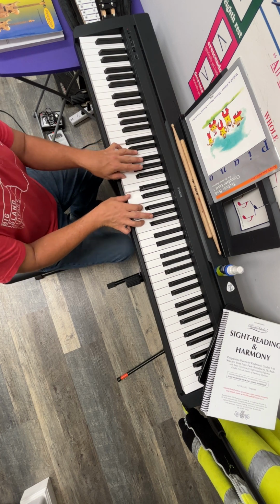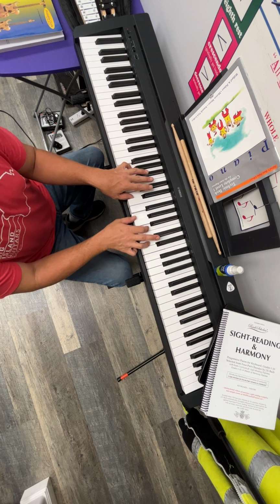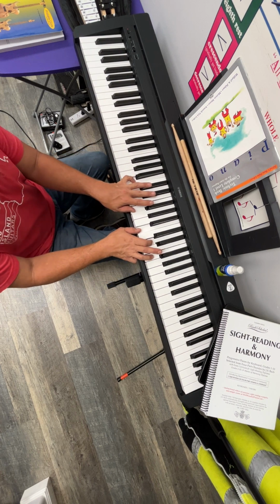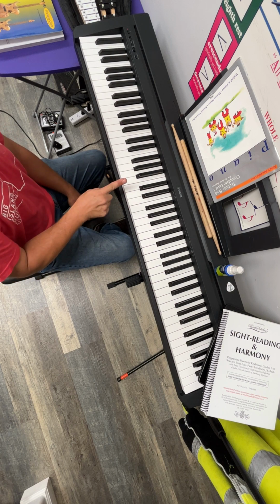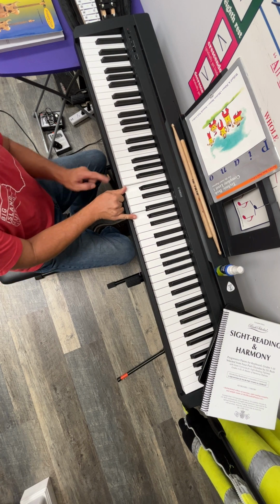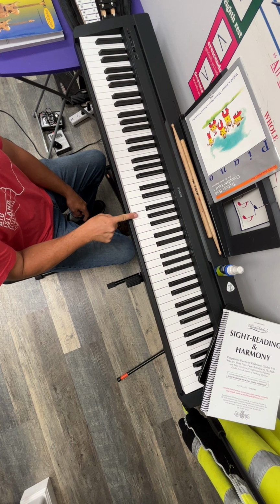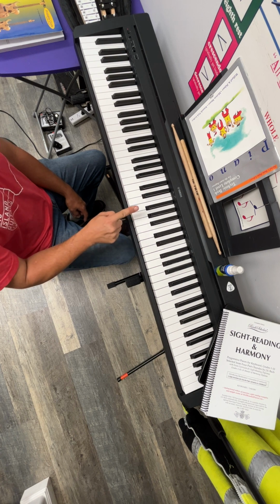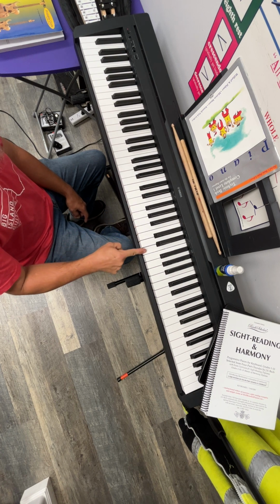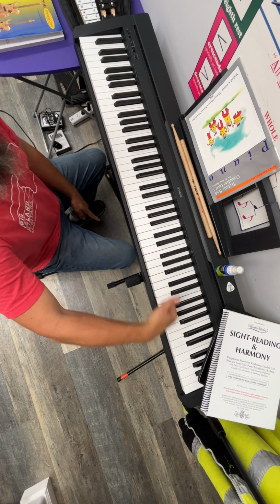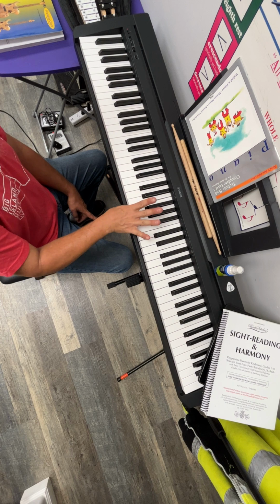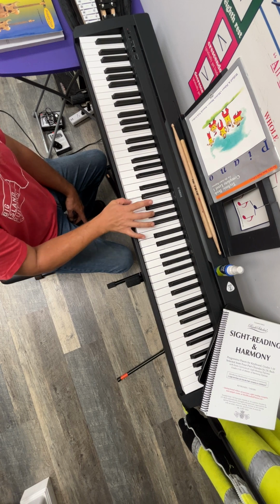C major, D minor, E minor, F major, G major, A minor, B diminished, and then C. So when we go through the process of C to G and know that G is a 5 away, and that when we add 5 away, we add a sharp. G, A, B, C, D, E, F sharp, G. Every single one of the white keys uses the 1, 2, 3 under, except for F.